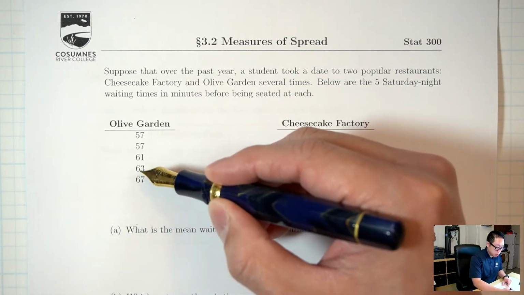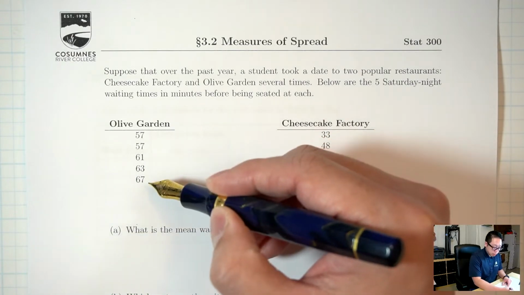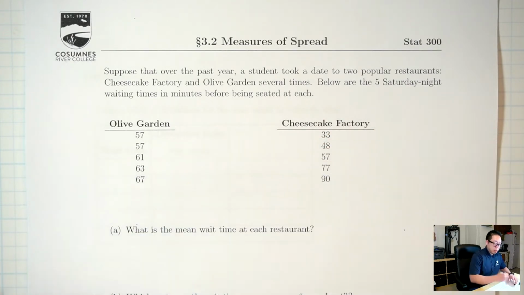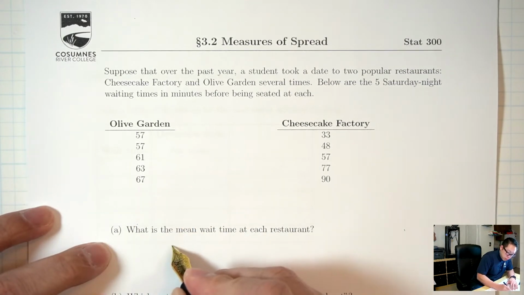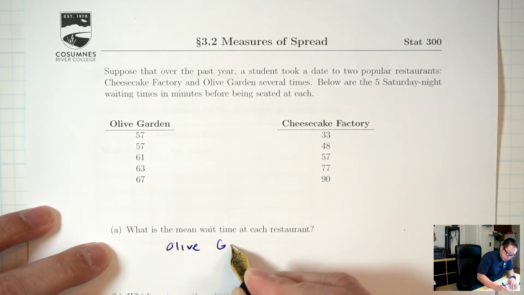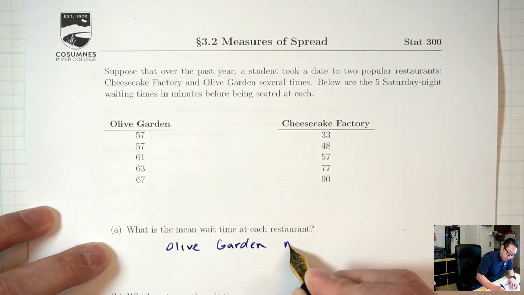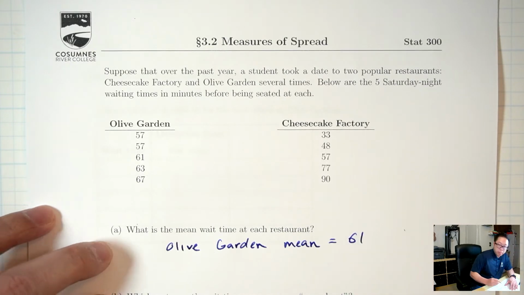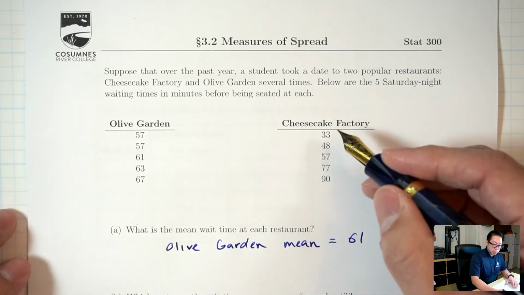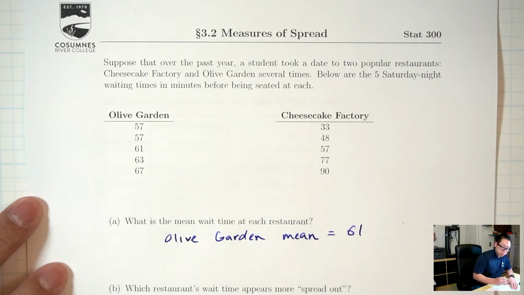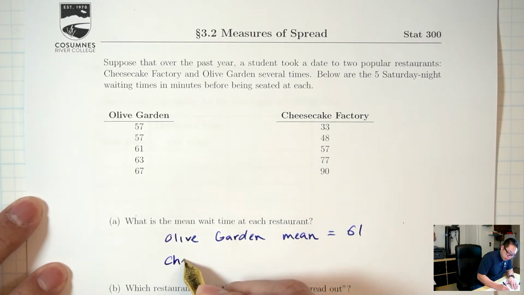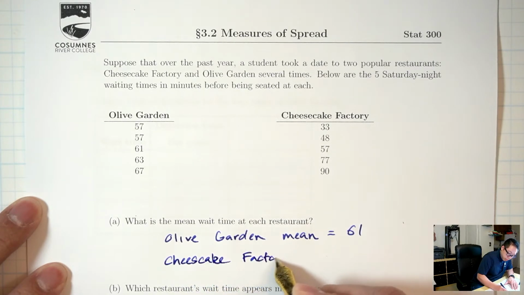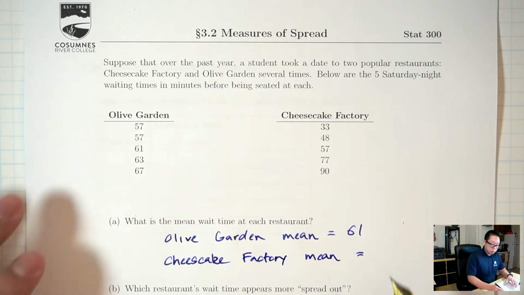So in this case, it's 1, 2, 3, 4, 5. So we'll add this up and then divide by 5. So I'm just going to tell you what the mean is. So for Olive Garden, the mean is 61. If you do the same thing for the Cheesecake Factory wait times, I'll tell you that the Cheesecake Factory mean is also 61.